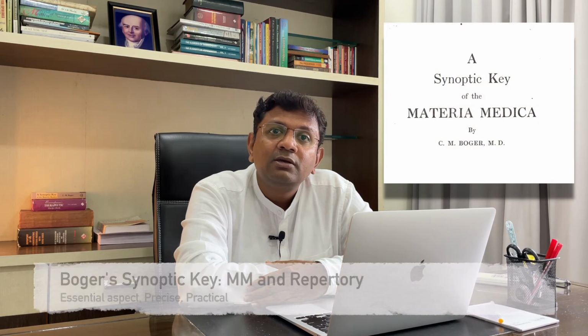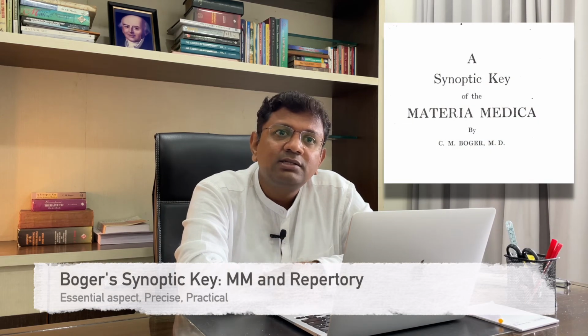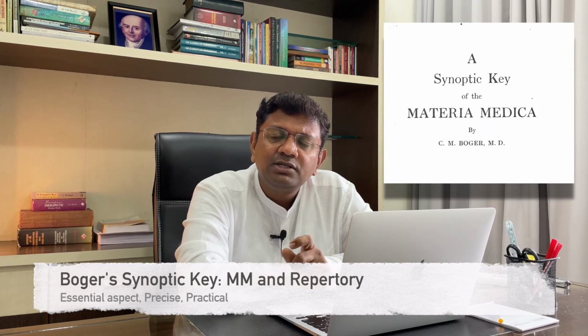In a way it is a very important work for the Boenninghausen concept. So we can consider the structure of BBCR as Boger's viewpoint on the Boenninghausen method, or his viewpoint about repertorization and improvement over Boenninghausen's work. Another thing is, after BBCR he came out with the Boger Synoptic Key, which he developed for his own practice. This work is very essential.